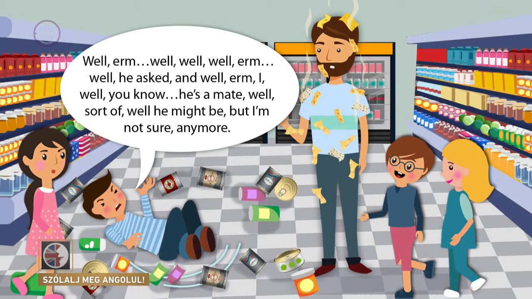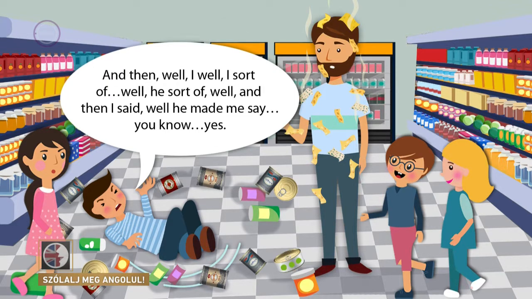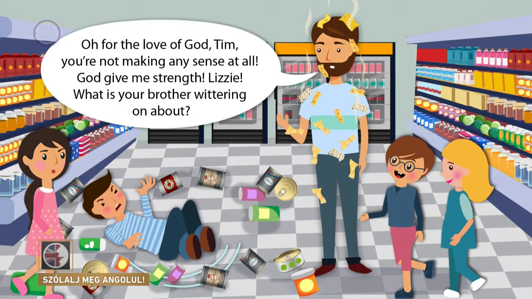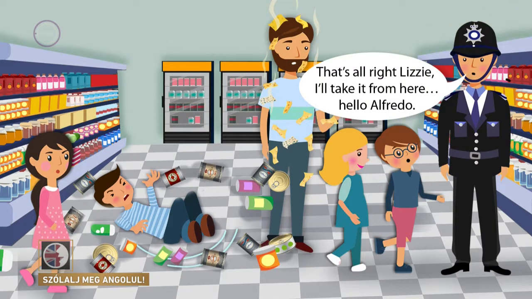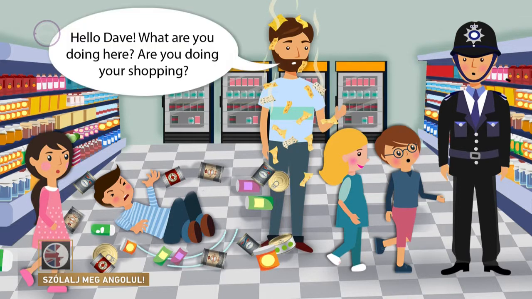Well, sort of. Well, he might be, but I'm not sure anymore. And then, and then I said, he made me say, you know, yes. Oh, for the love of God, Tim, you're not making any sense at all. God, give me strength. Lizzie, what is your brother wittering on about? Well, it's like this. That's all right, Lizzie. I'll take it from here. Hello, Alfredo. Hello, Dave. What are you doing here? Are you doing your shopping?